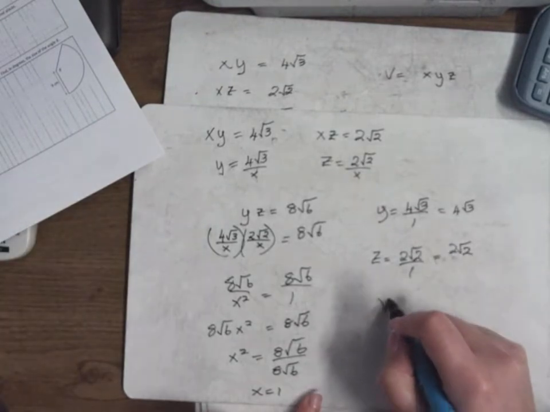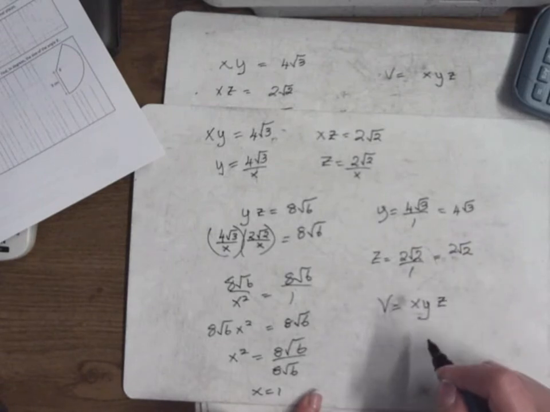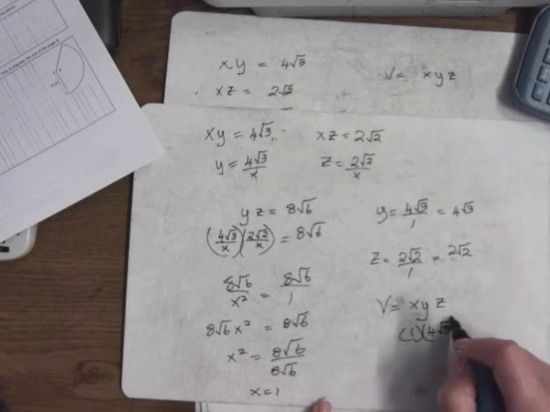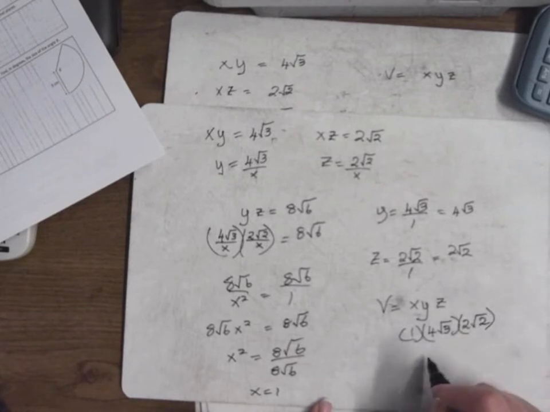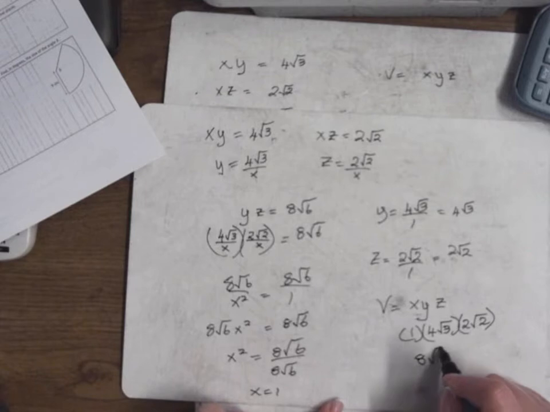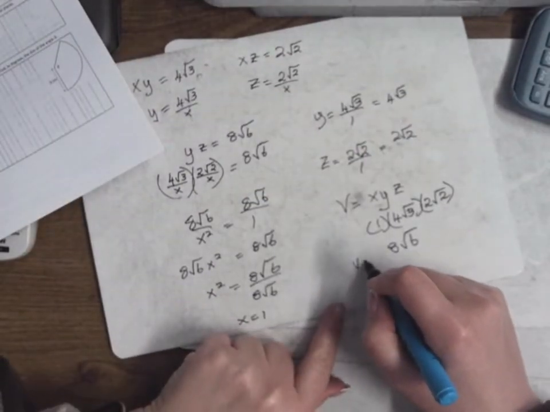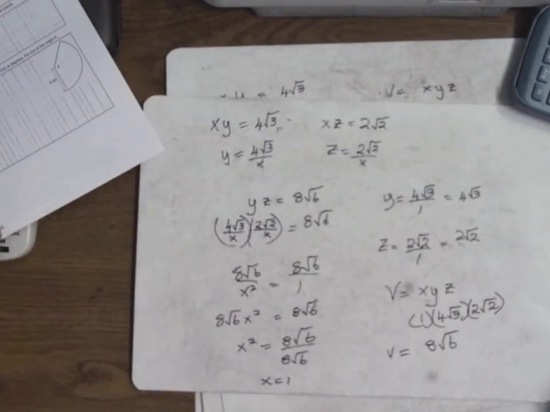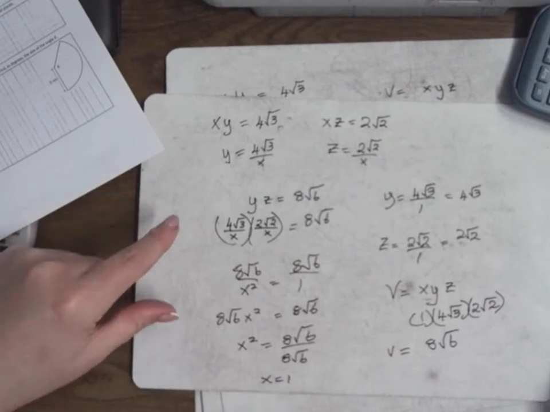So the volume is x times y times z, where x is 1, y is 4 root 3, and z is 2 root 2. Multiplying that, you get 8 root 6, which is what I got a minute ago. That's a second way of doing it, probably more what we'd be used to.